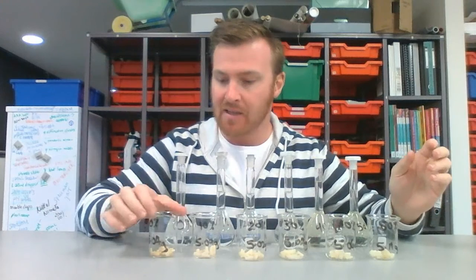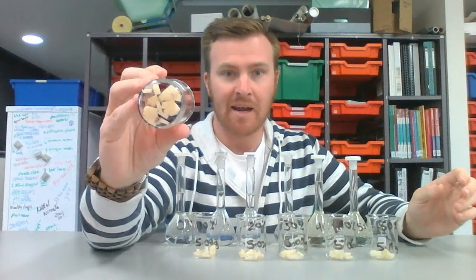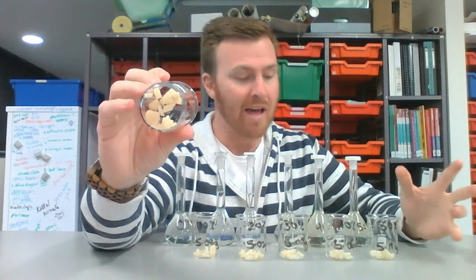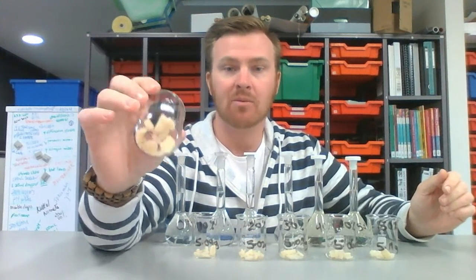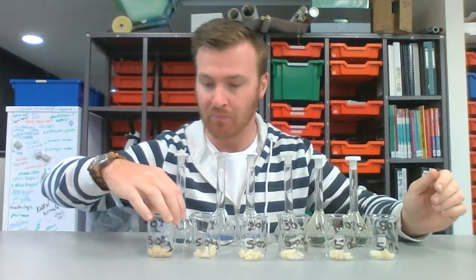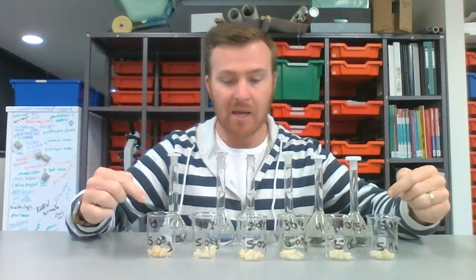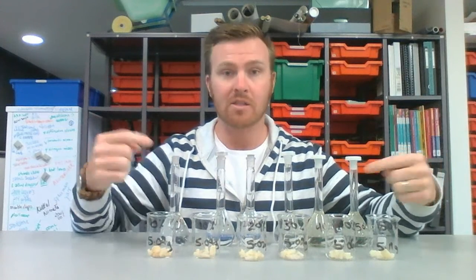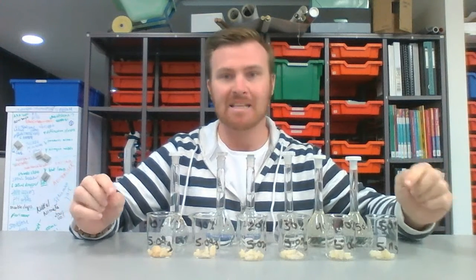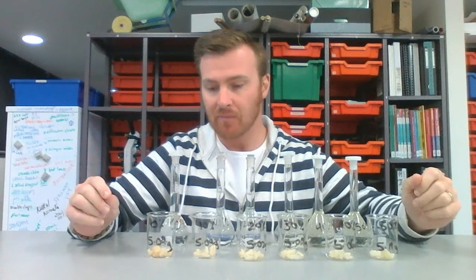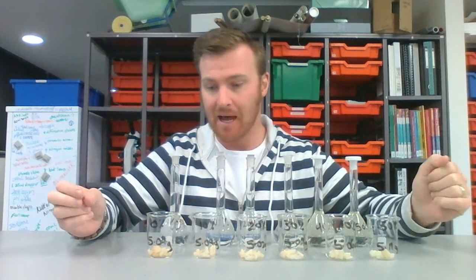I've then set up in each of these little beakers potato that I've cut up small. So I've got around 5 grams of potato, but I've cut it up into very small pieces to increase the surface area. Now what I'm going to do is for each one of these beakers, I'm going to pour the corresponding solution into them, and I'm going to put in about 80 mils into each beaker. I'm then going to leave it for 24 hours and come back and see what's happened.